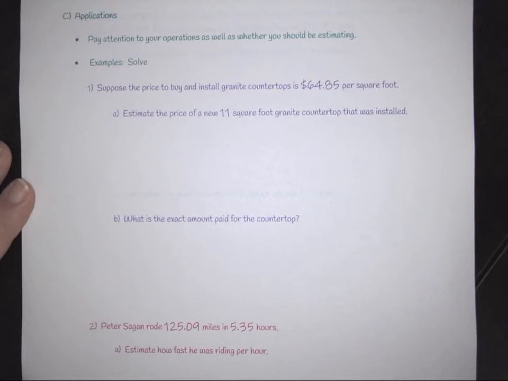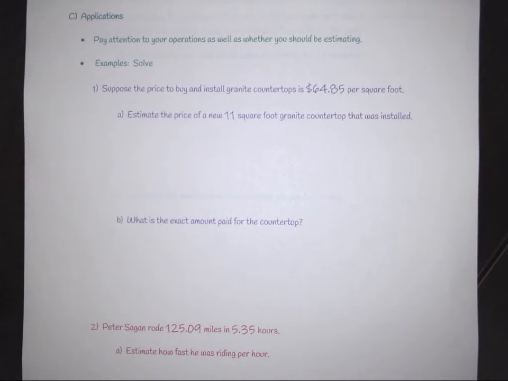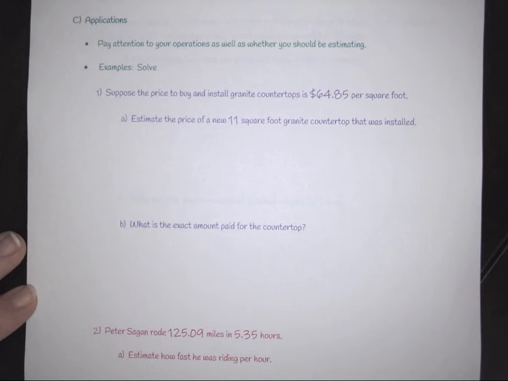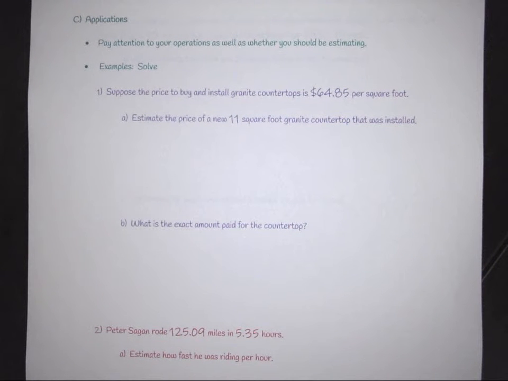Alright, applications are the same across the board, whether you're doing algebra, calculus, pre-calculus, it doesn't matter. An application is virtually the same in that you have a problem that you have to read, and in reading it you have to solve. Okay? The biggest thing with these specific application problems you need to pay attention to is, are you being asked to estimate, or are you being asked in order to find the exact answer?